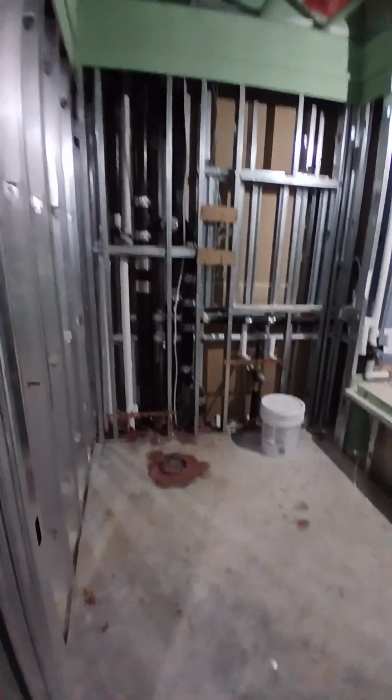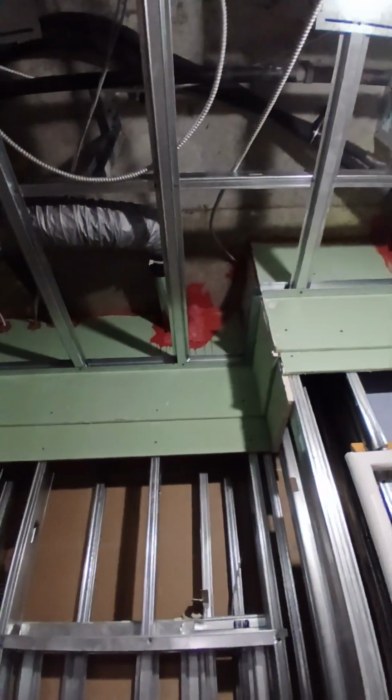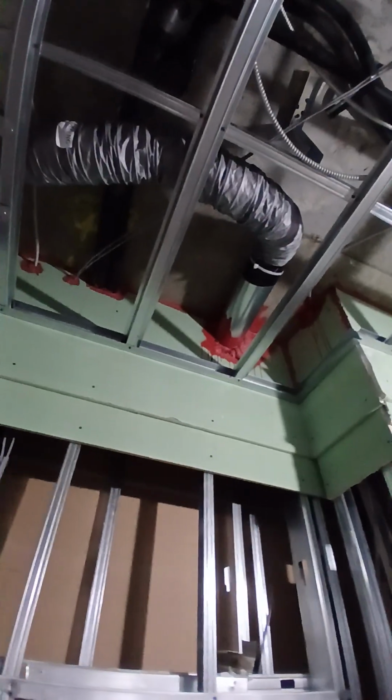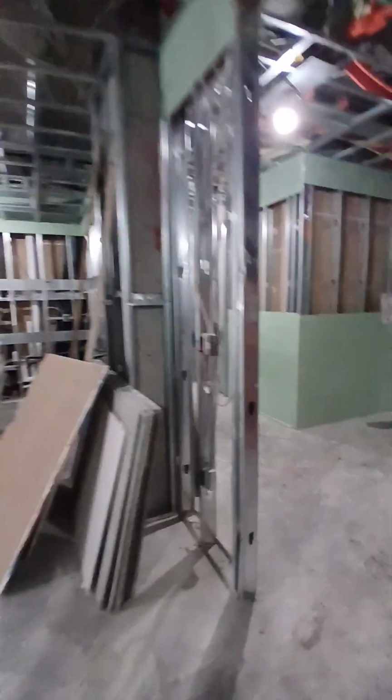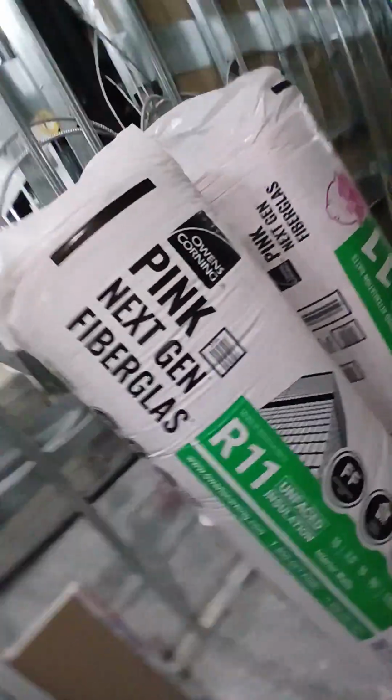Elevator, 4th floor. It was the Owens Corning Pink Next Gen Fiberglass R11 home face insulation.